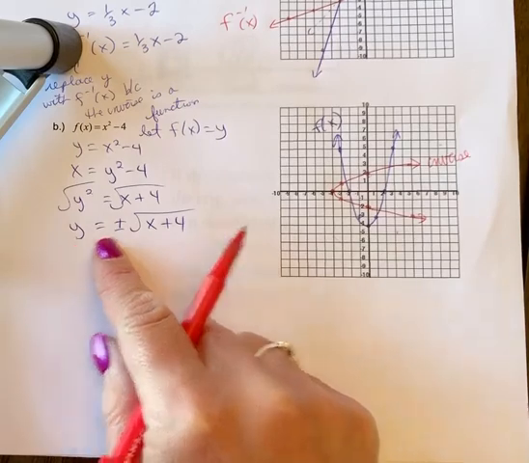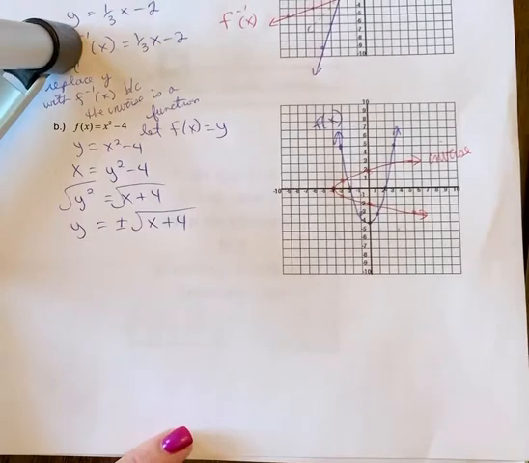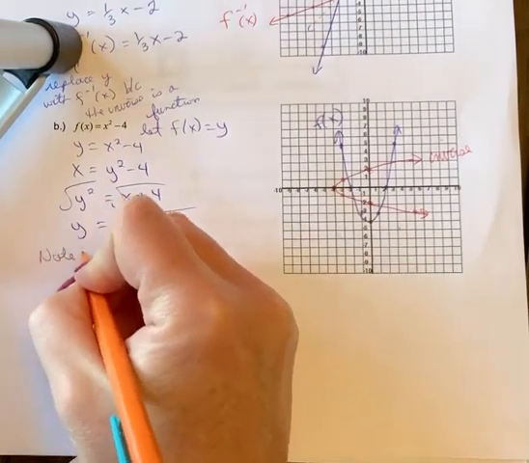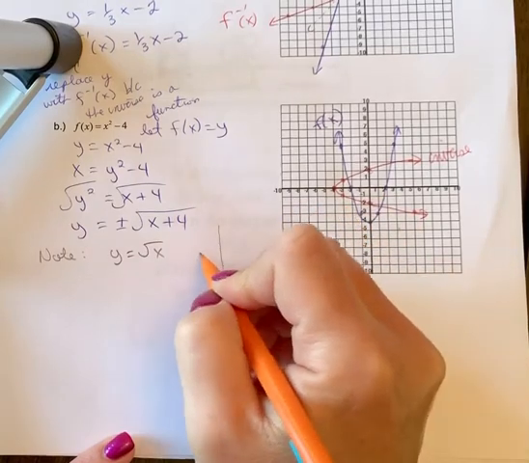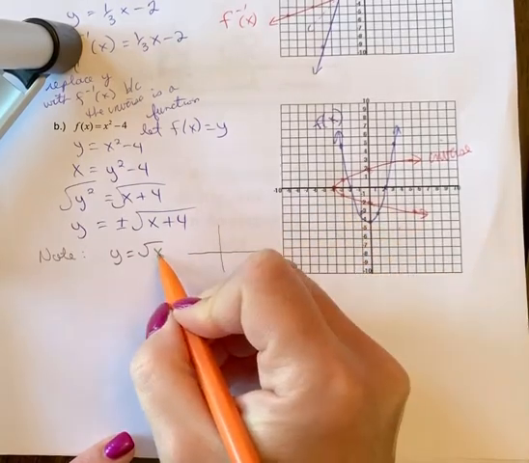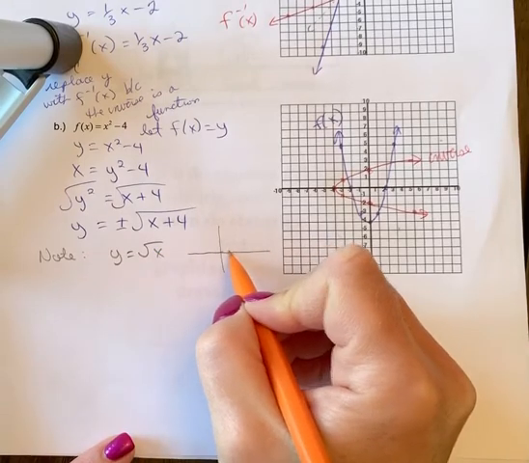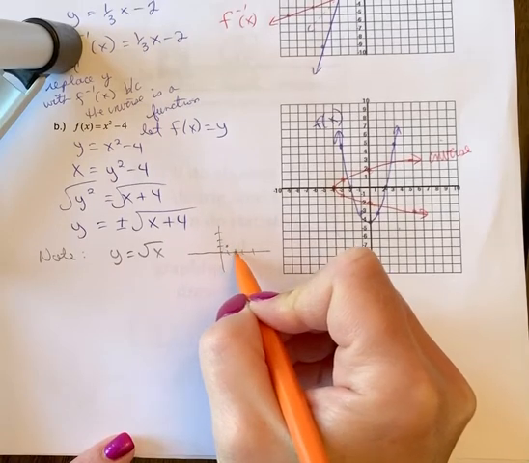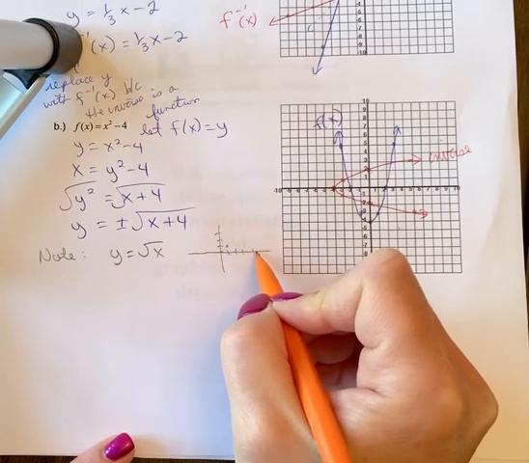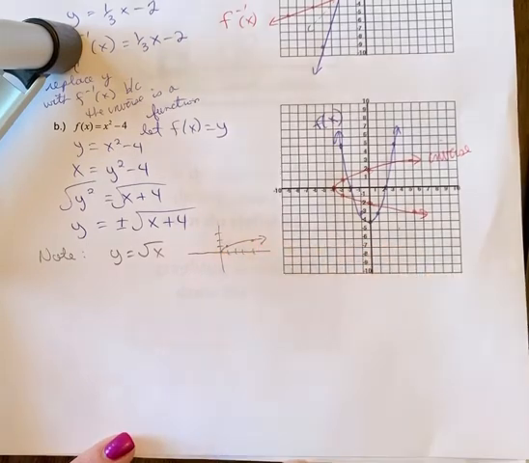Now, how does this relate to this graph? Well, I'm just going to do a little note here. If you were to sketch the square root of x, what would happen is if you square rooted, you would have to choose only positive x values. So if you square root 0, you get 0. If you square root 1, square root of 1 is 1. Square root of 2 is root 2, whatever. Let's pick two perfect squares. Square root of 4 is 2. This is the shape of a radical graph, or a square root of x.